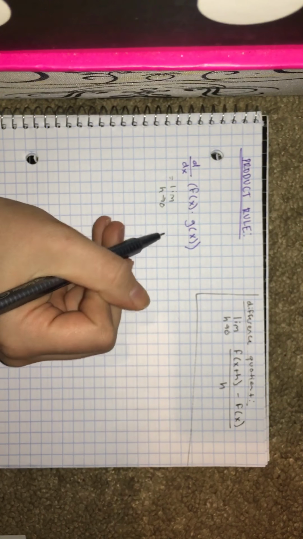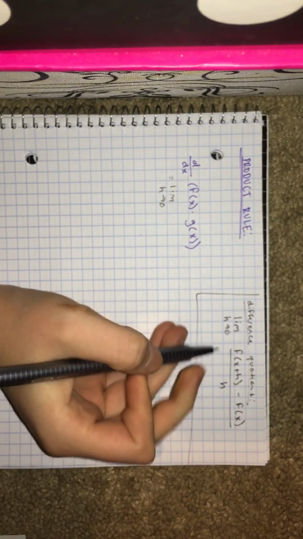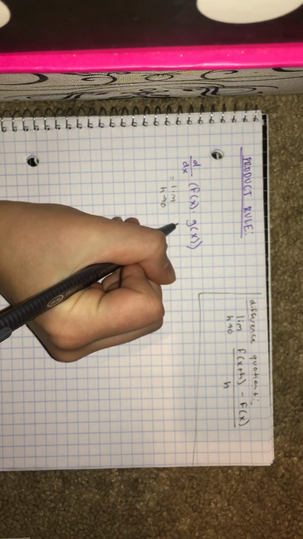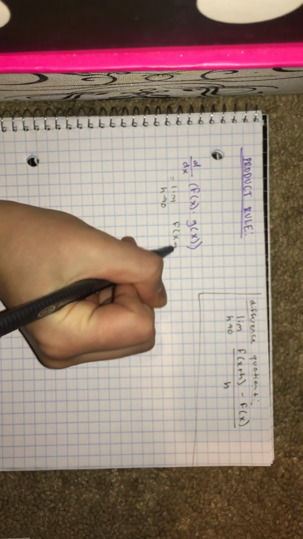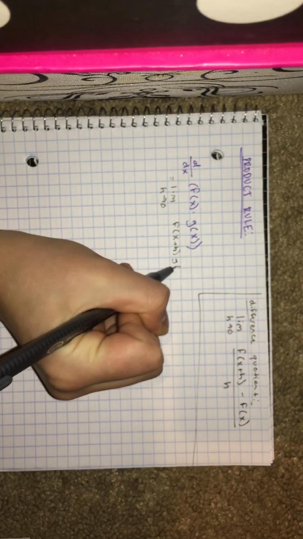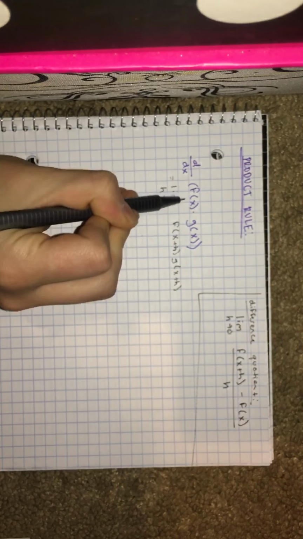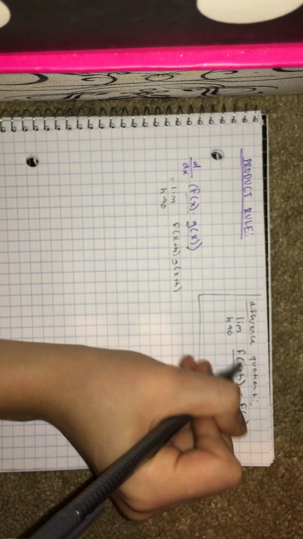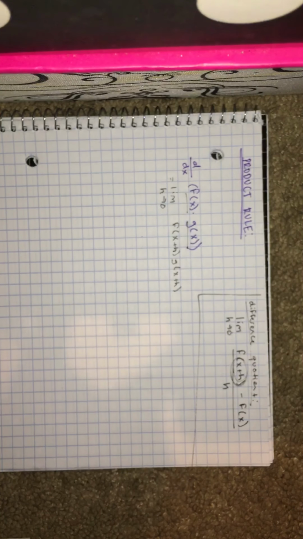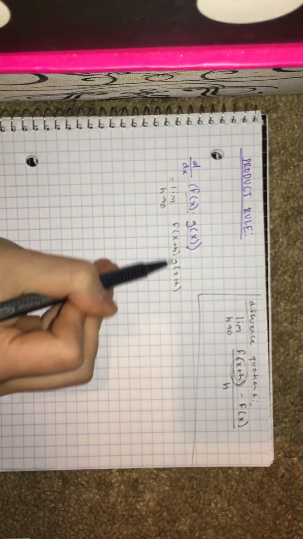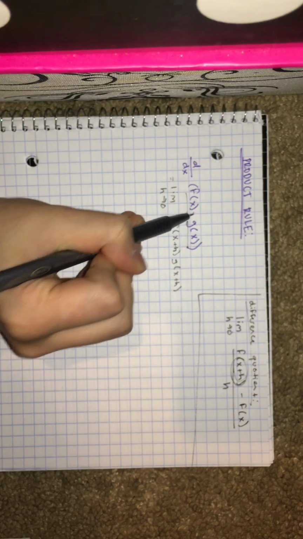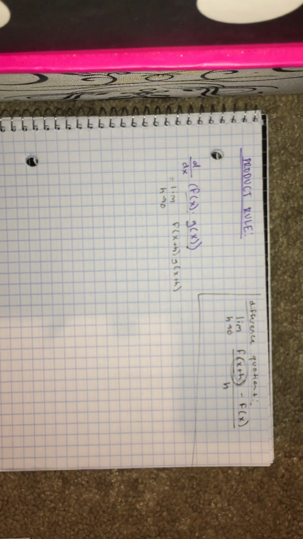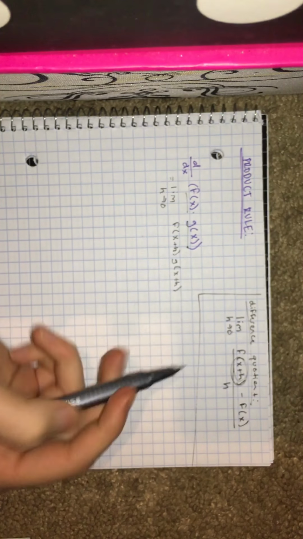Limit as h goes to 0, and this is where it can get difficult, but what you're going to do is take f of x plus h and g of x plus h. And why you're doing that is because you have f times g, and up here it is x plus h. So you're just plugging that into each of these, but you're still keeping the times there. And so later on when we do the add and subtract one, you're going to see that's going to be different for that one.